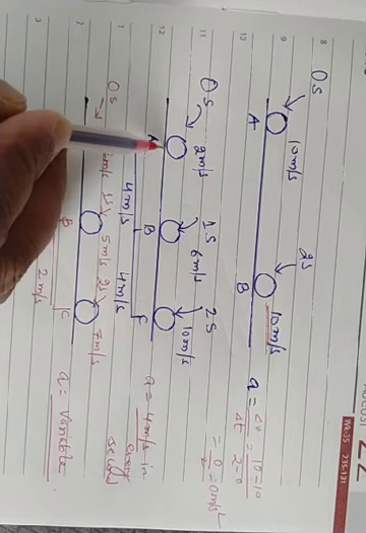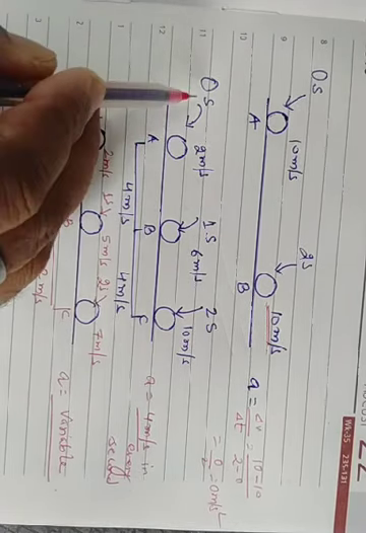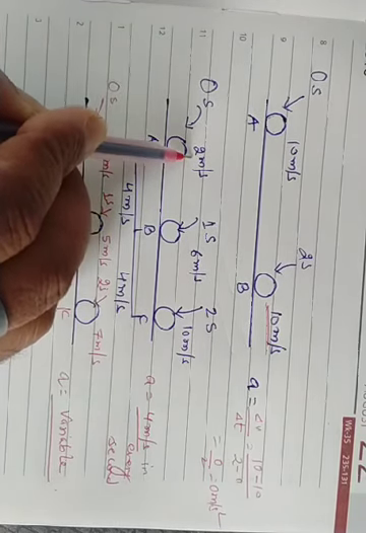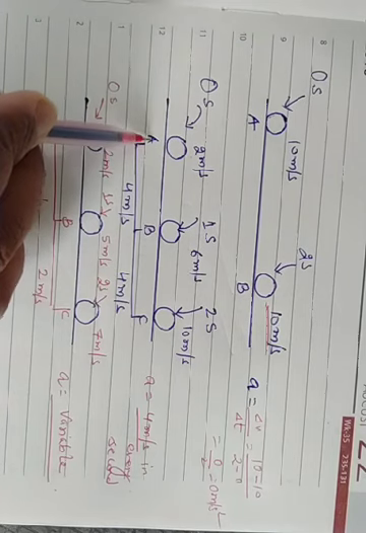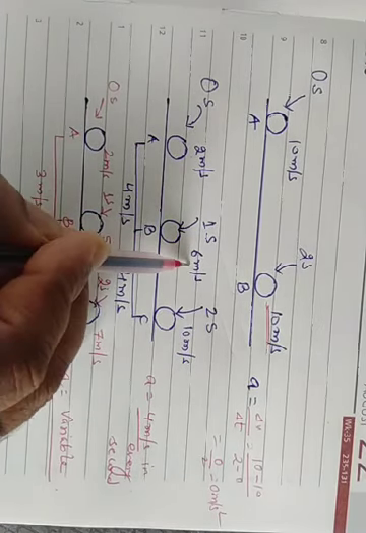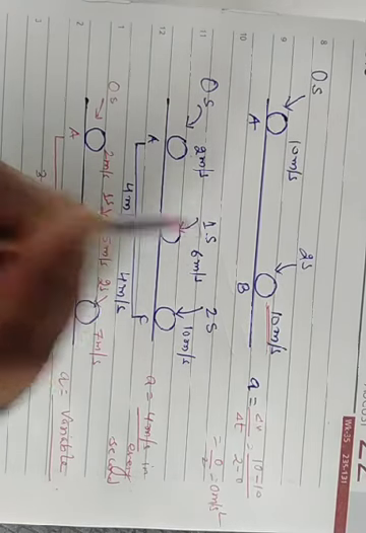The body at position A at 0 second has a velocity of 2 meter per second. Now the body reaches position B with a velocity of 6 meter per second in the next second, that means in the first second.